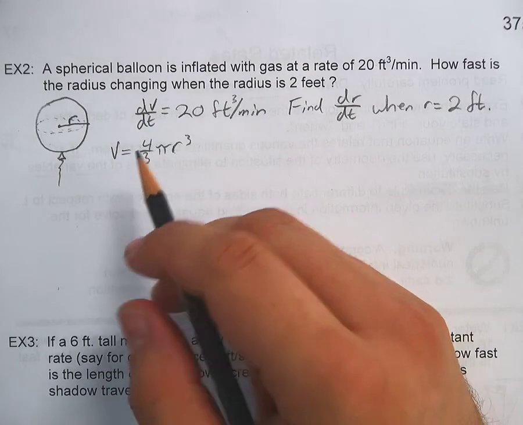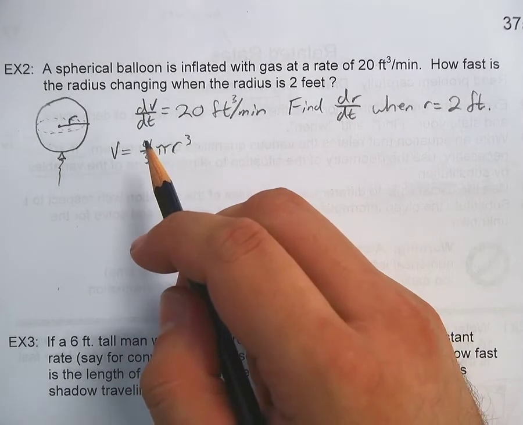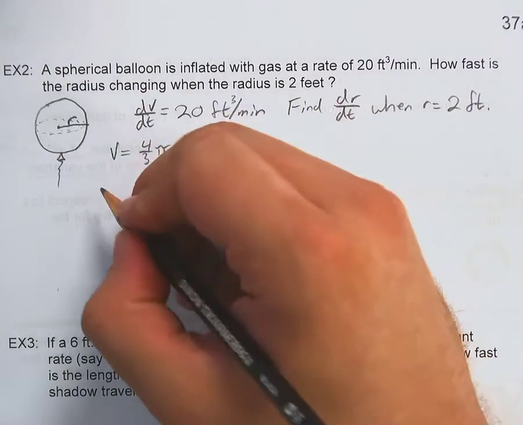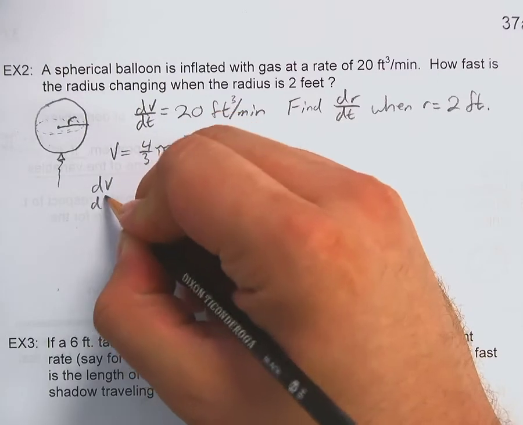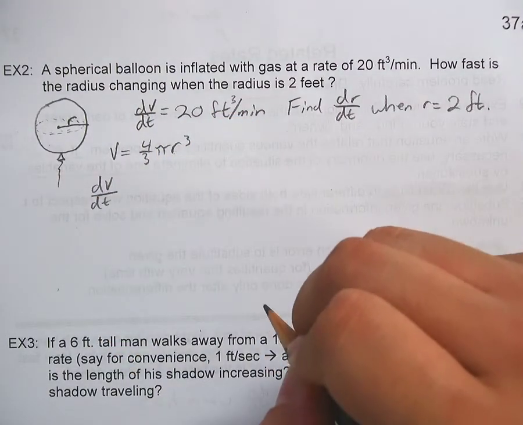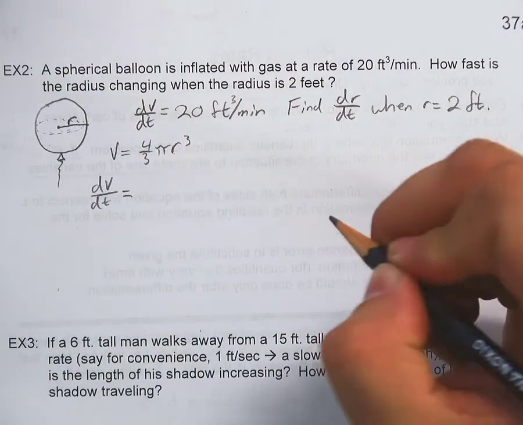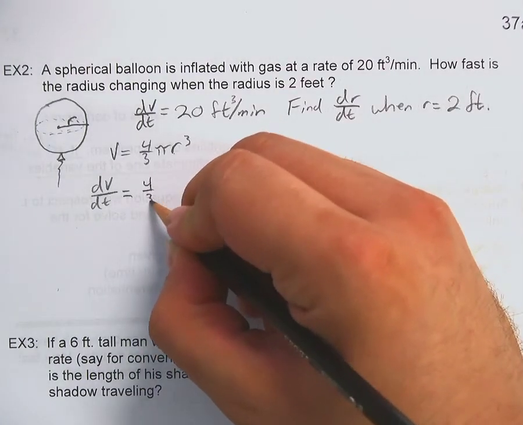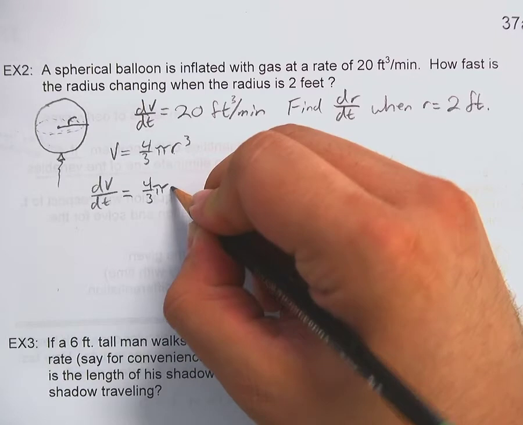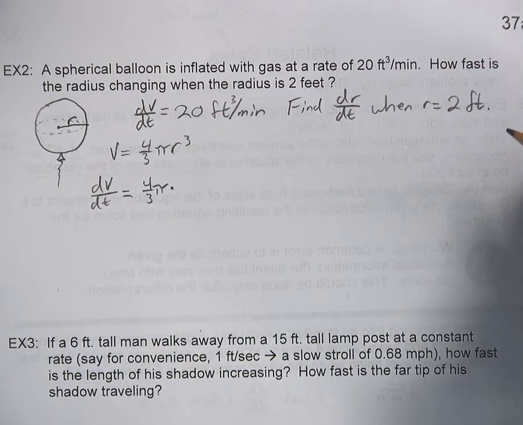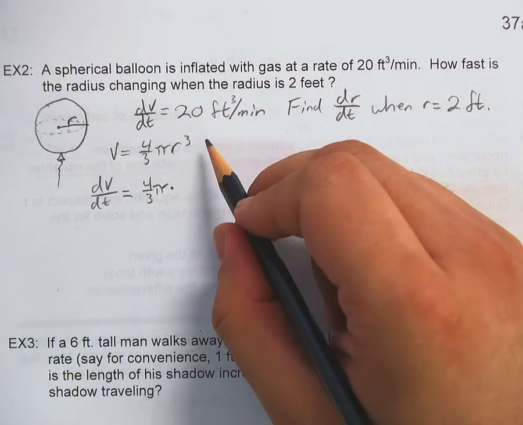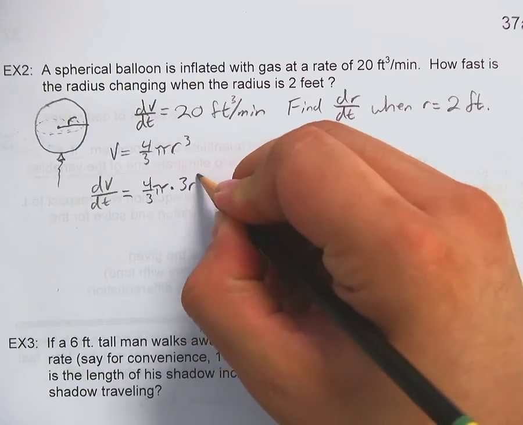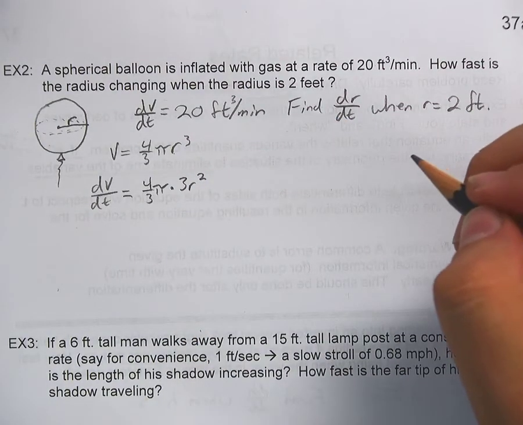Okay, so I just want to take a derivative then. dV/dt is going to be equal to 4/3 pi. Those are all numbers, so those don't change. What's the derivative of r cubed? 3r squared.